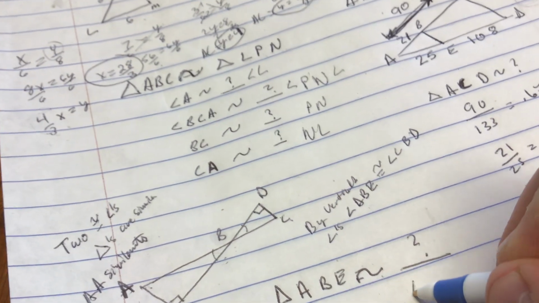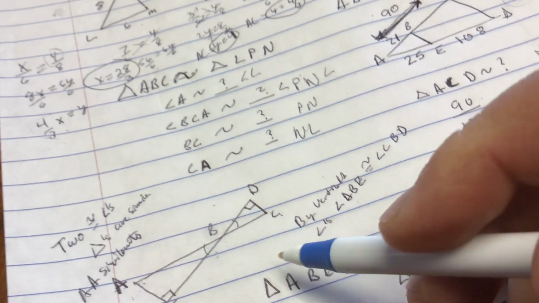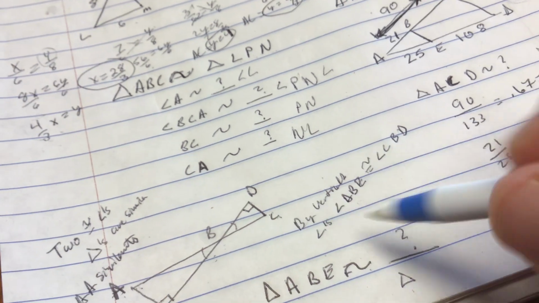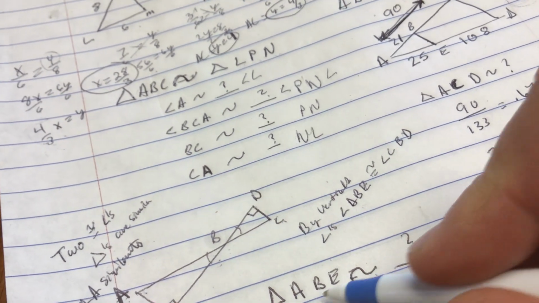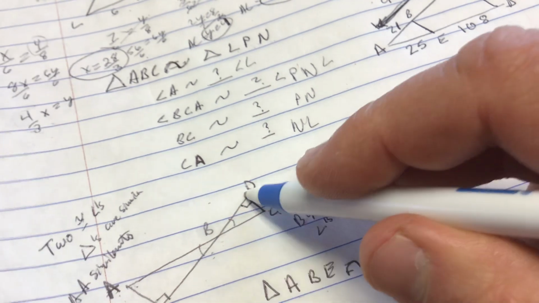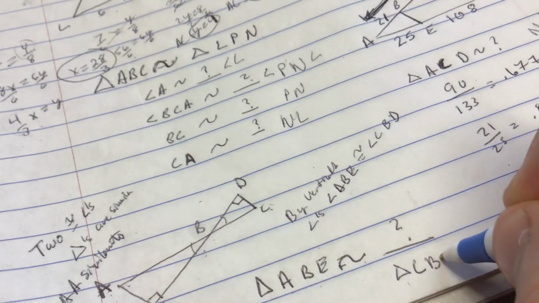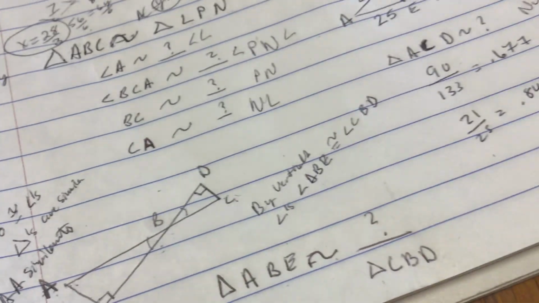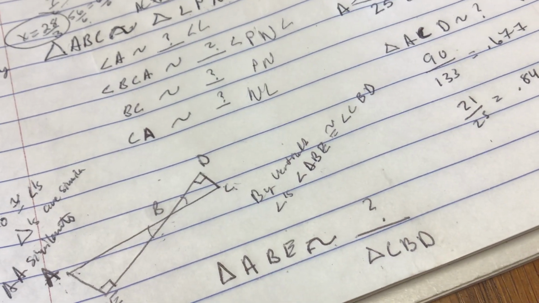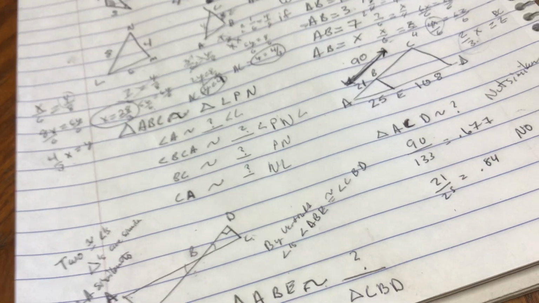is similar to the triangle. And again, the order is super important. If I start with A, I got to start with C. If I have B in the middle, I got to have B in the middle here because B corresponds to itself. And then I got to go to D. And that's my answer. Triangle ABE is similar to triangle CBD.